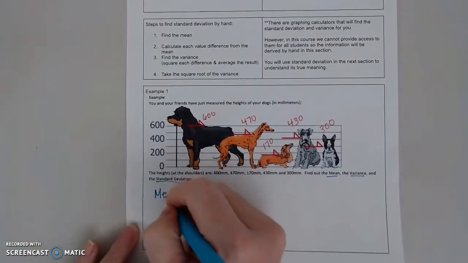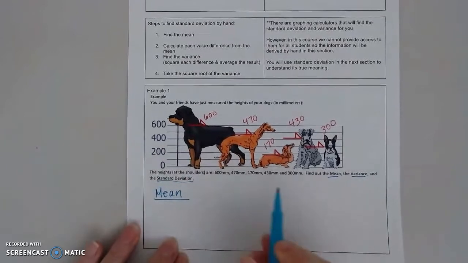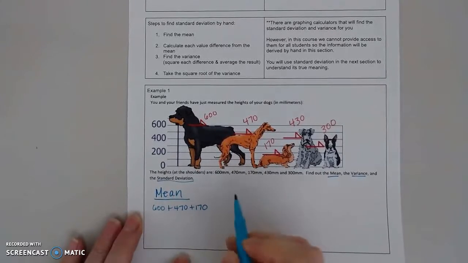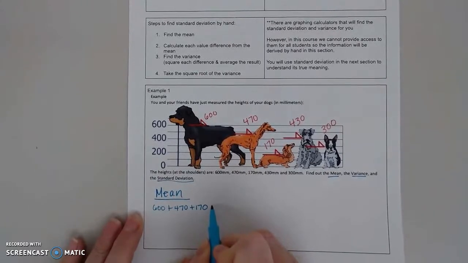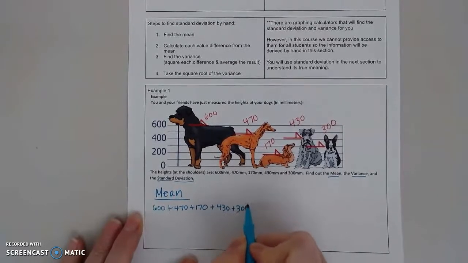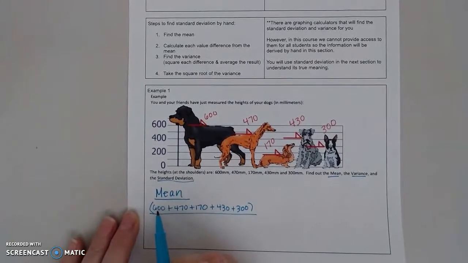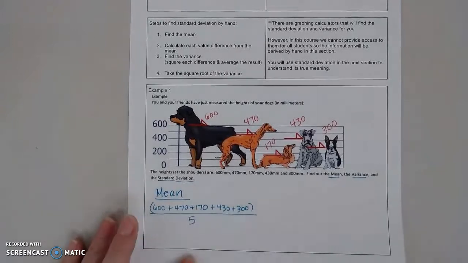For our mean, that's the average, we're going to add up the scores. If you're using a cell phone, please hit enter or use a parenthesis. I'll use a parenthesis here, and then you divide it by how many scores, heights or scores, 1, 2, 3, 4, 5, how many scores there are.